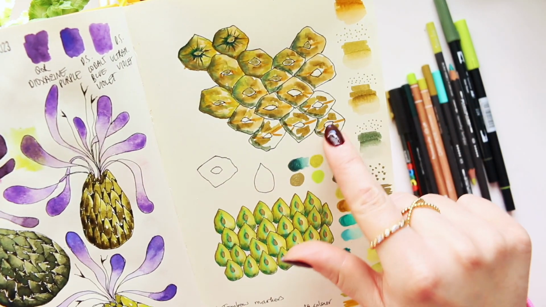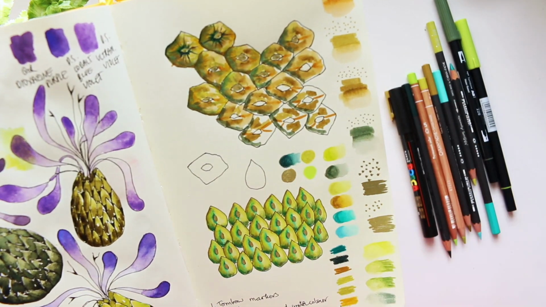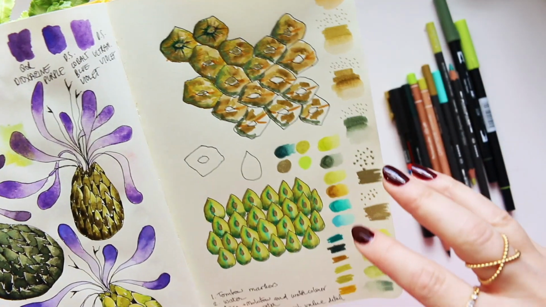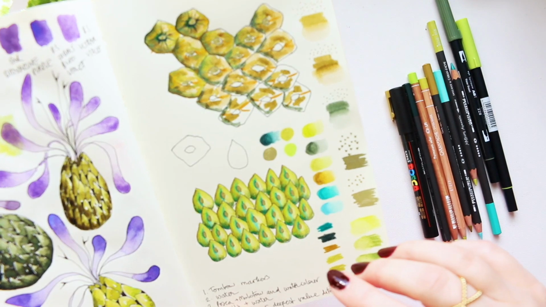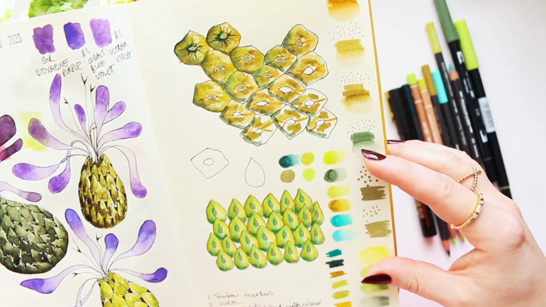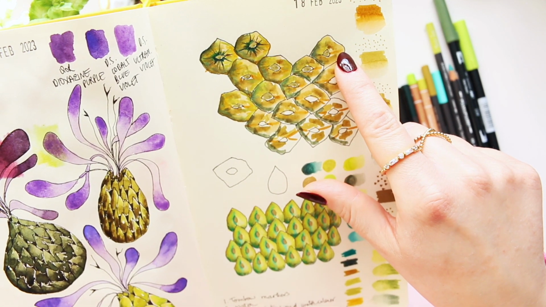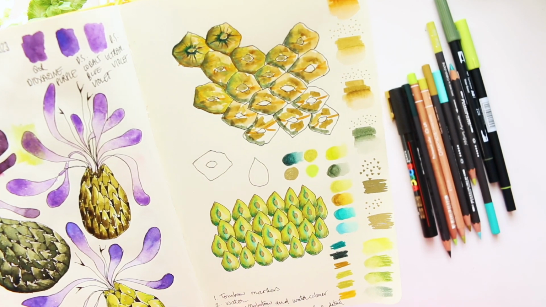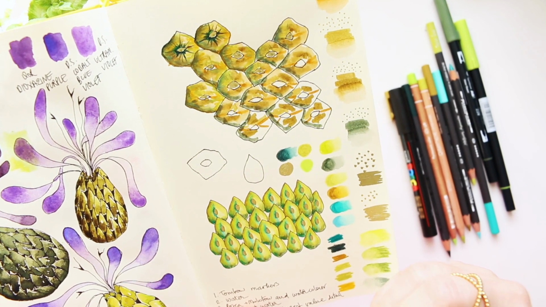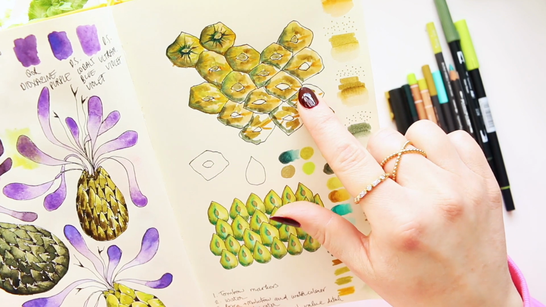Just by adding water, you can see we're moving quite a bit to a blended and watercolor effect. These techniques are great if you like watercolor but want to add a little bit of mixed media for that extra textural effect. Then the next step was to add some watercolor pencils. Again, that helps with depth and texture and detail of the scales that we observed earlier.